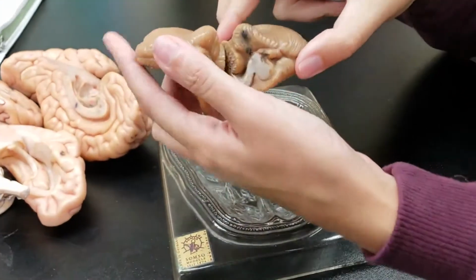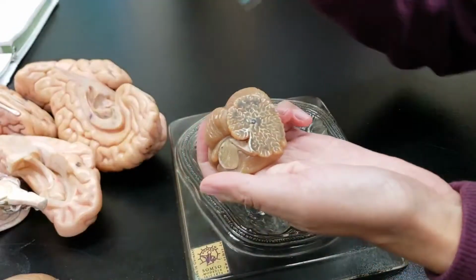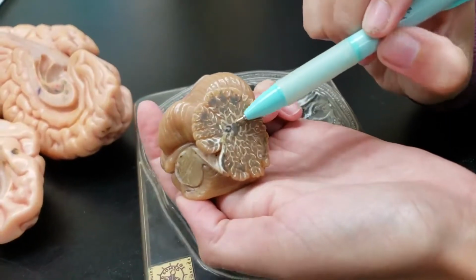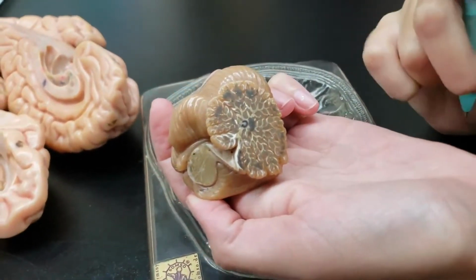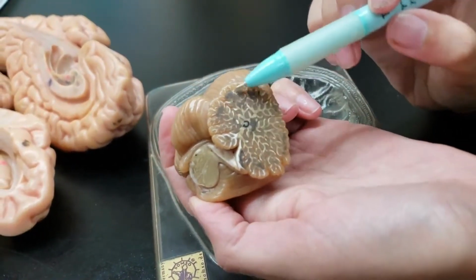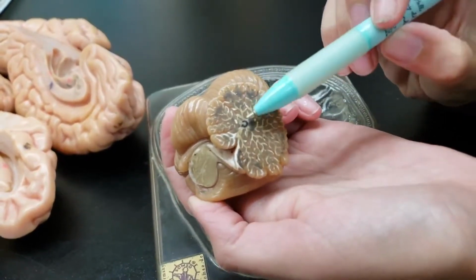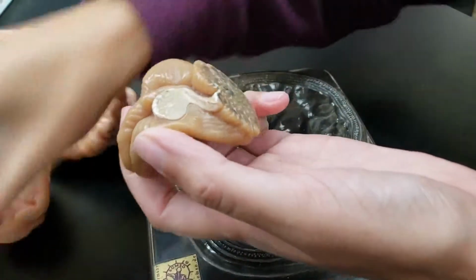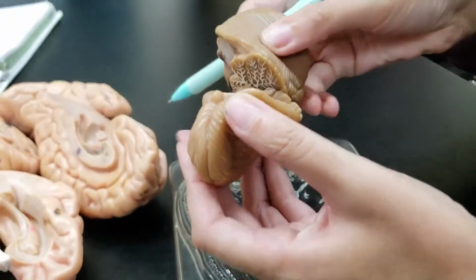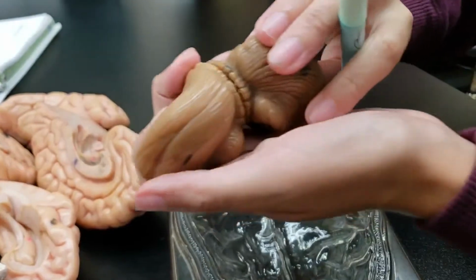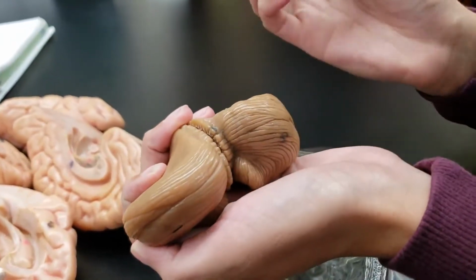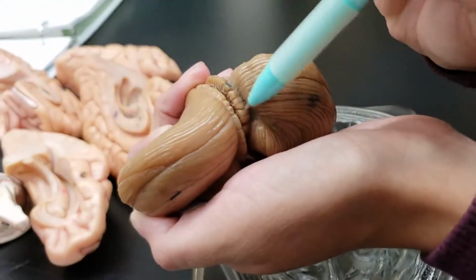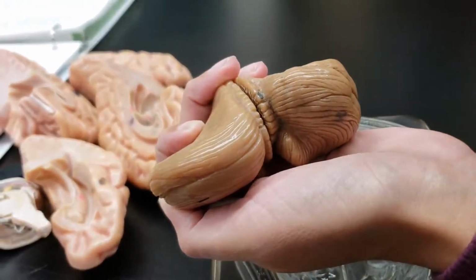And then when you look inside here, these branches, there are the arbor vitae, which translates to the tree of life. So just think of life, vitae. And then the vermis is what connects the two. So you can see it better on this side right here. In the posterior portion, these are the vermis right here that connects the two hemispheres.